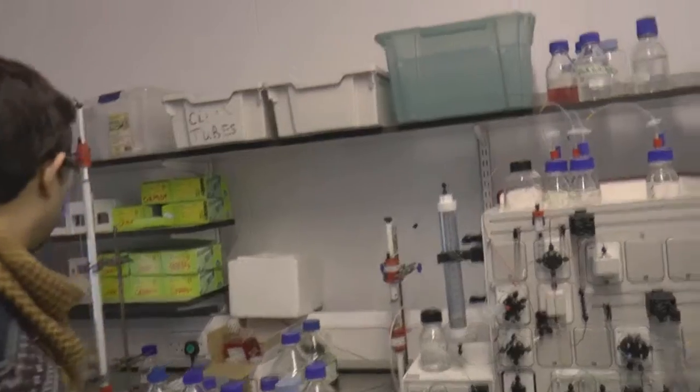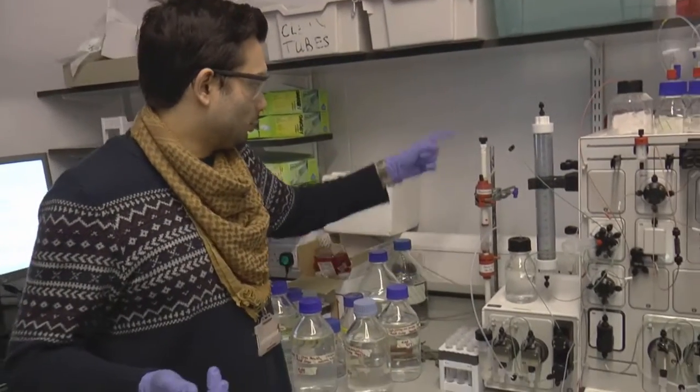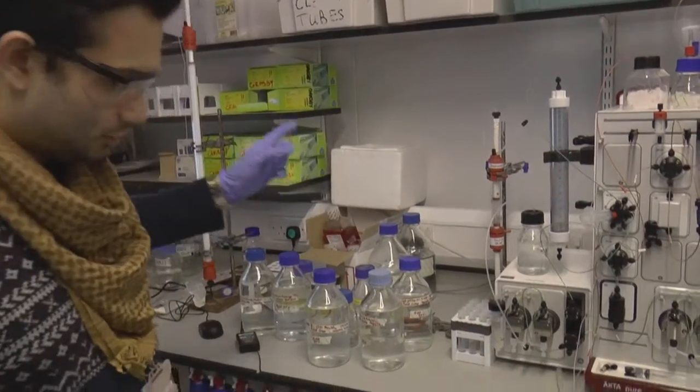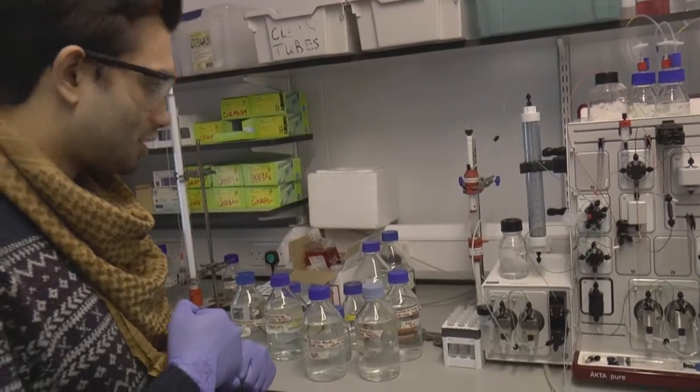So we use columns like these, and this one we made ourselves, it's a desalting column, and yeah, that's how we purify protein. It is a big difference learning all the genetic stuff, but it is well worth it, and it's not that difficult, because chemistry is very good at teaching you how to learn.